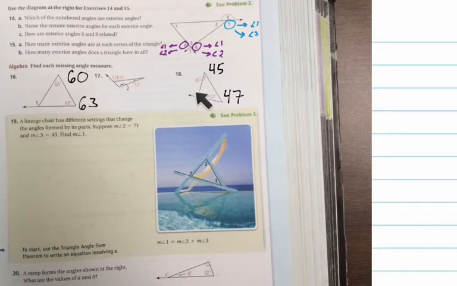Jaden? Add 45 and 47. Yeah, add those guys together. 45 and 47 gives you 92. And then angle 3 and angle 4 are a linear pair, or you can use the triangle angle sum theorem to find angle 4. So, angle 4 is 88.